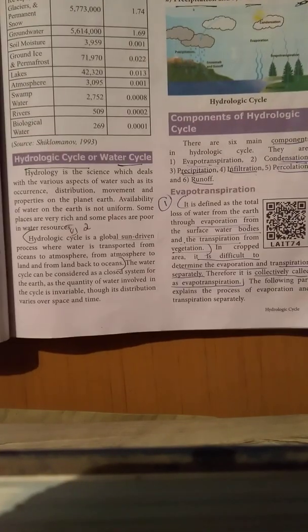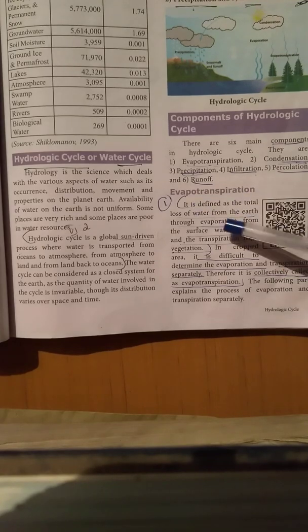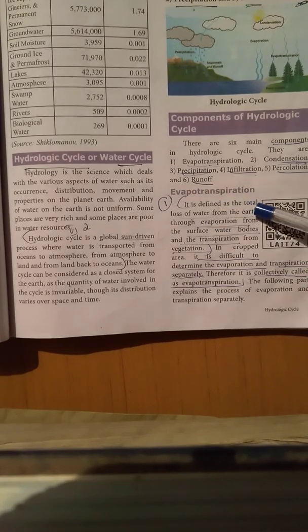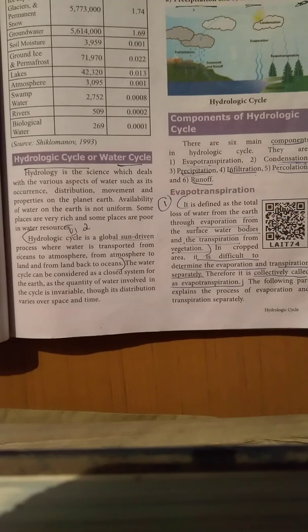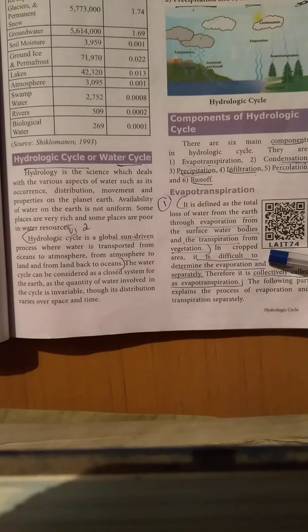Now we are going to learn about evapotranspiration. What is evapotranspiration? It means that water is converted into water vapor. This evaporation takes place from the surface water, and transpiration from the plants.